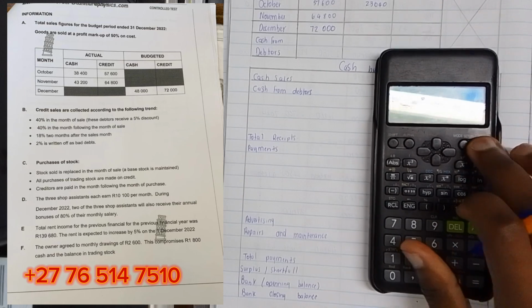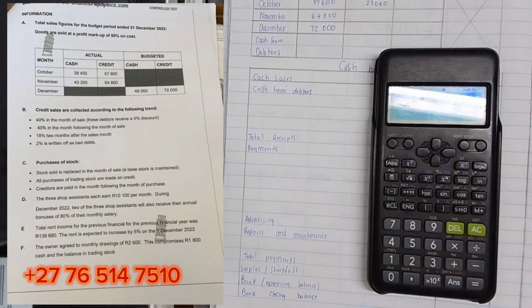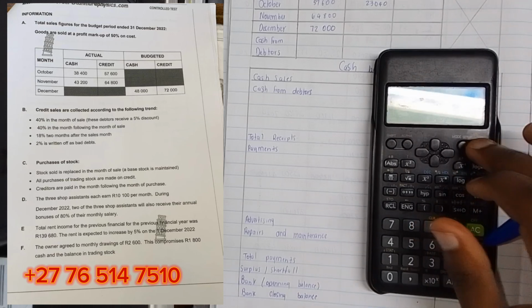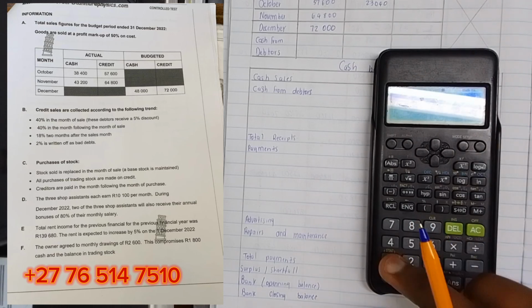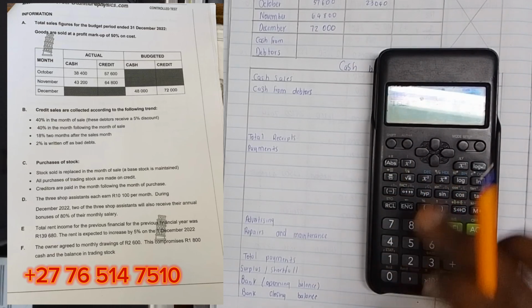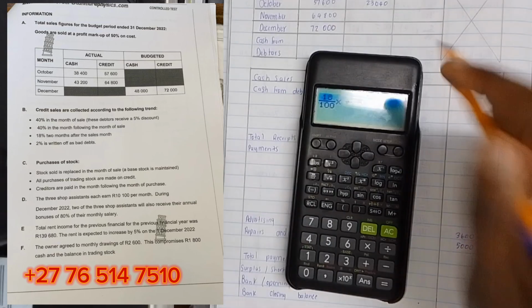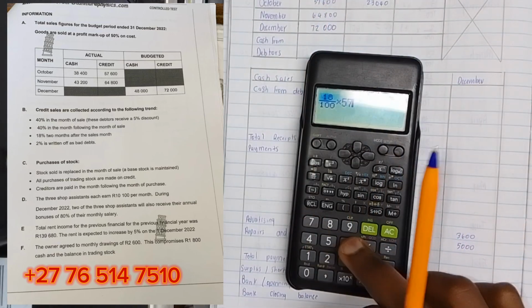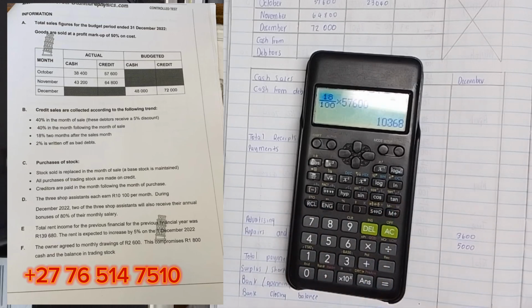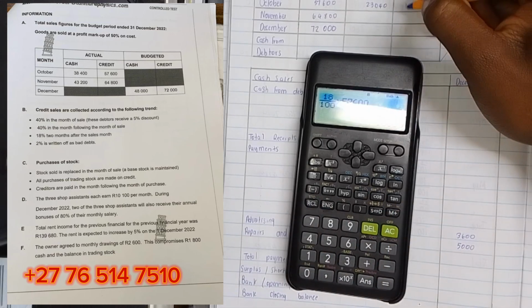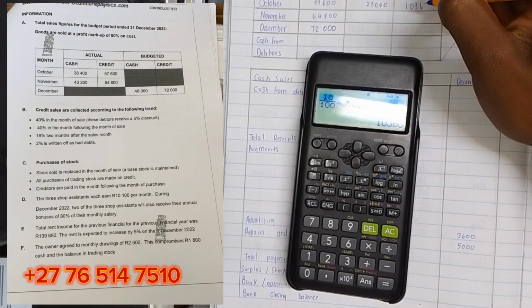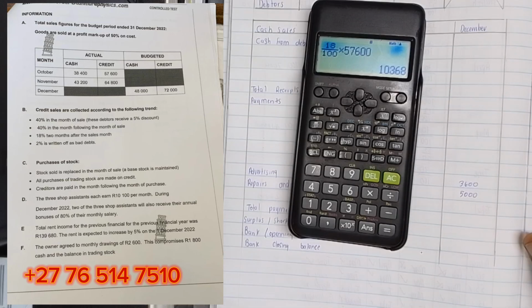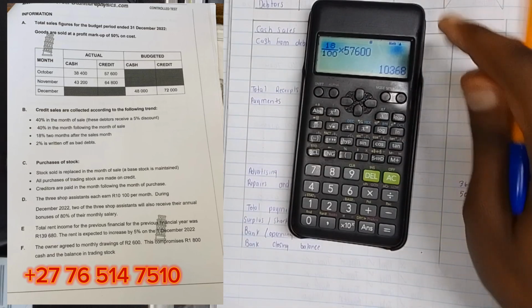So now we'll say 18 over 100 times this amount, the credit sale for October, 57,600. This is the amount that we'll be recording here.